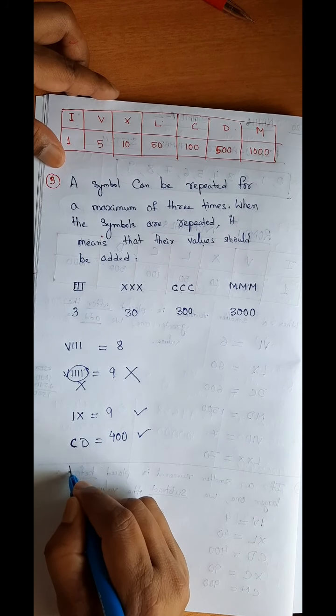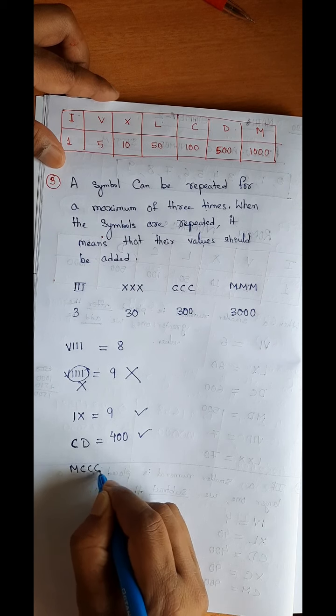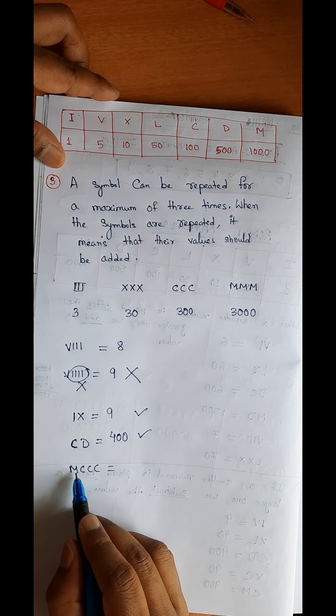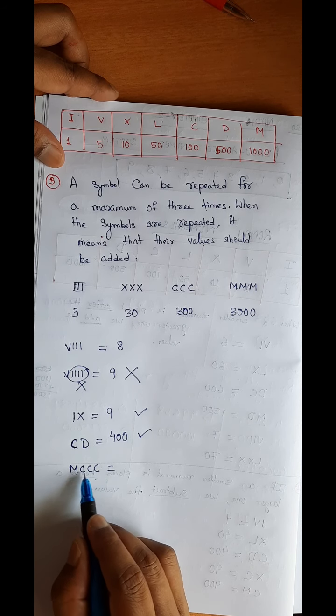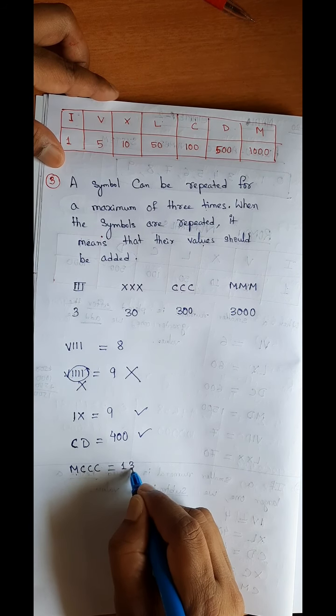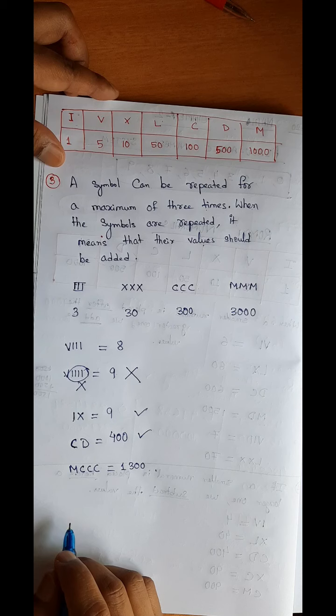That means if I write MCCC, what does it mean? It means 1000, 100 plus 100 plus 100, 300. So 1300.